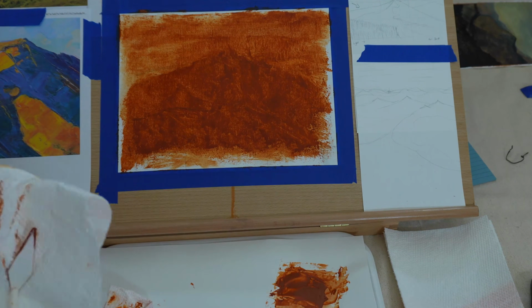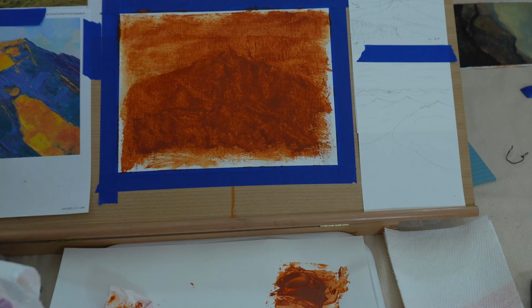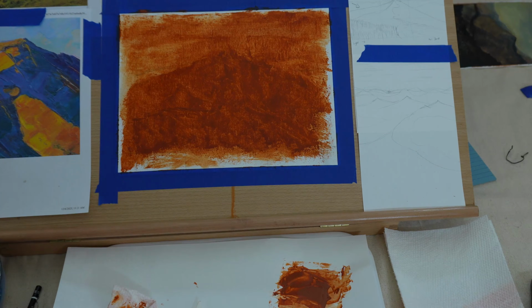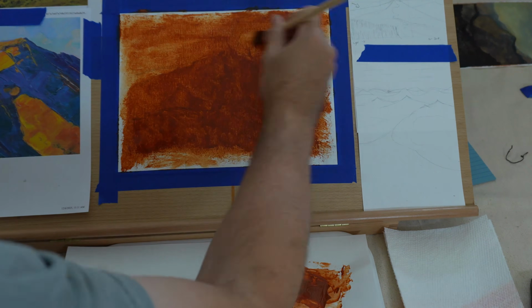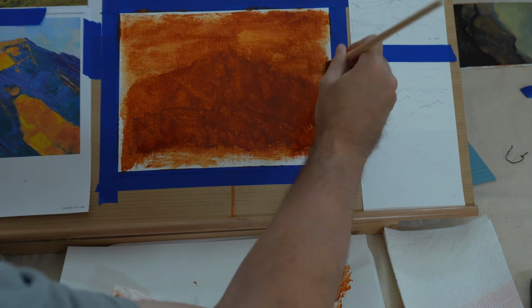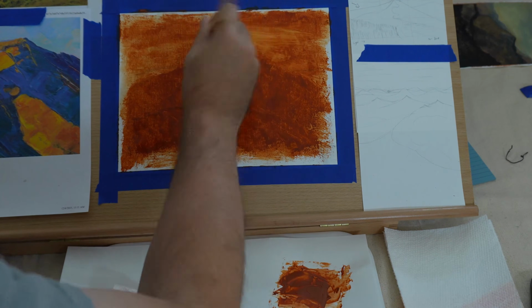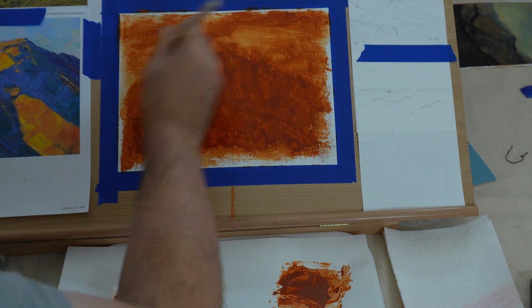Cool. I'm going to leave us there, and I'm going to pause for a moment and let this dry. I'll be back on stream. Well, first, before I do that, let's also take a brush with some water. And what I want to do is smooth out some of this a little bit and pull out and change some of the texture on top here and lighten this area up just a little bit.